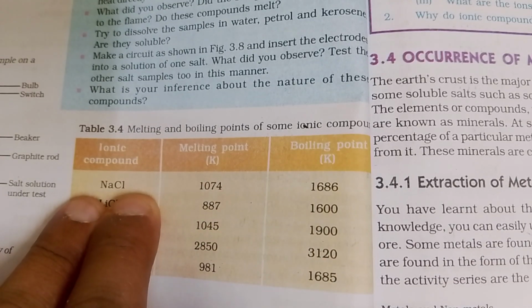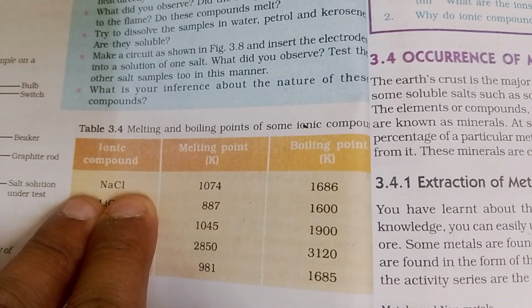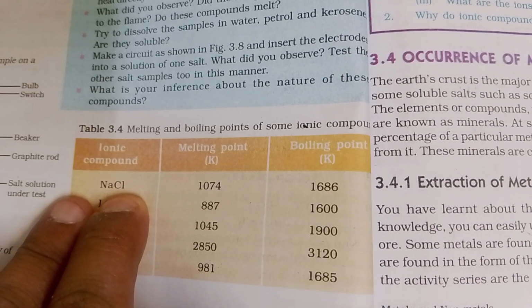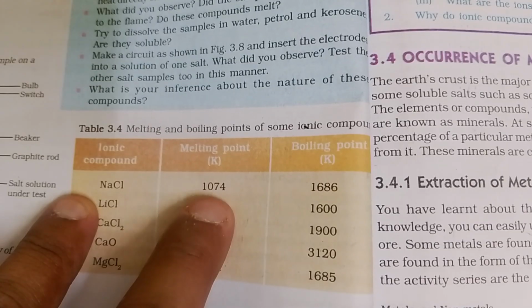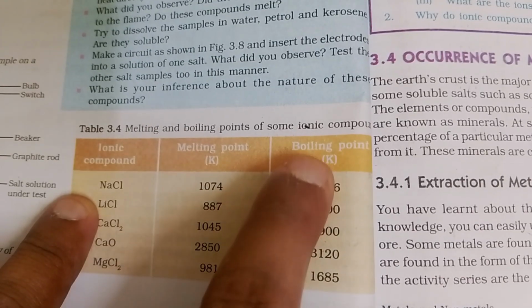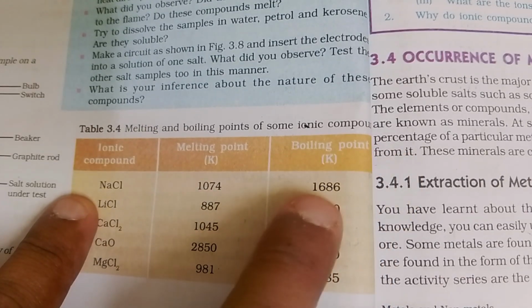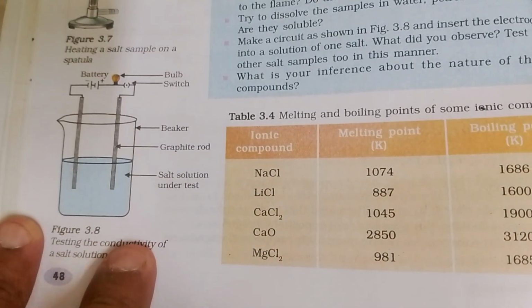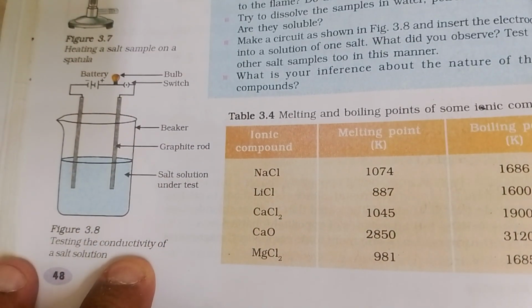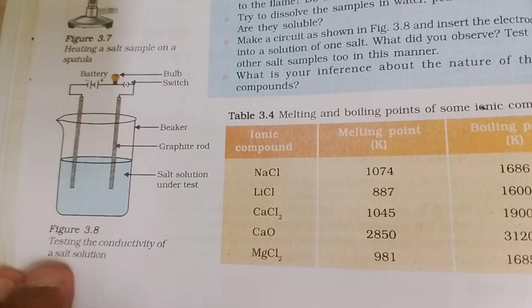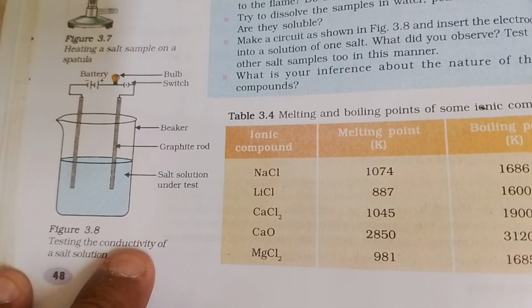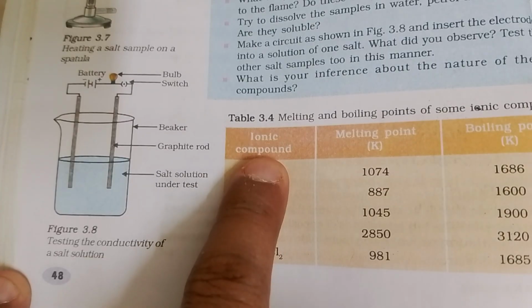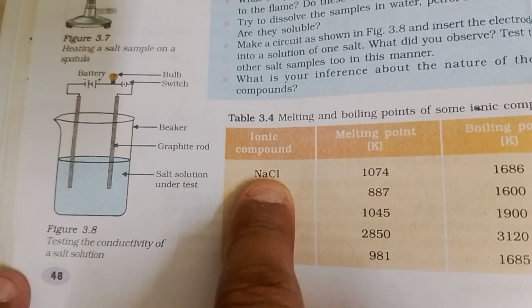In this video, let us look at table salt, that is sodium chloride, NaCl, melting point 1074 Kelvin, boiling point 1686 Kelvin. So let us perform the activity of testing the conductivity of a salt solution. We use the ionic compound NaCl, table salt.